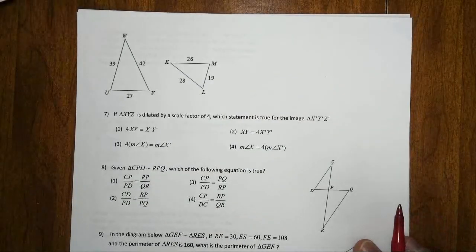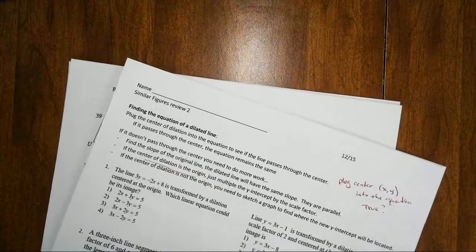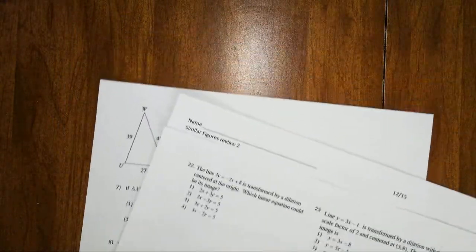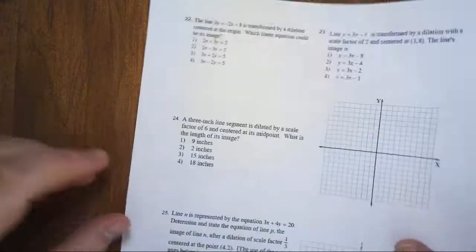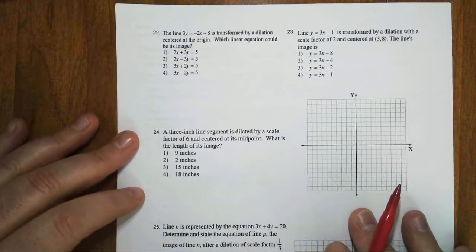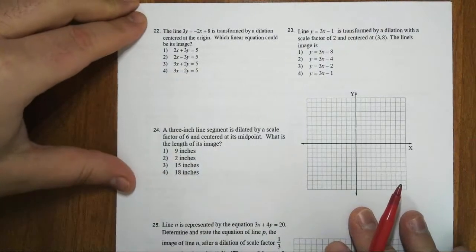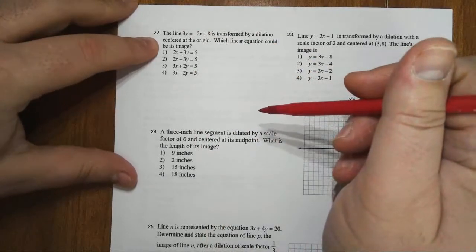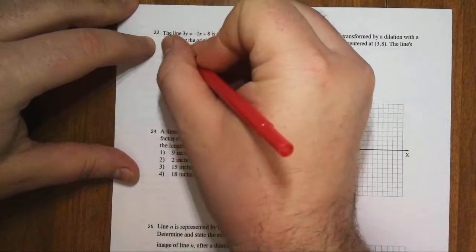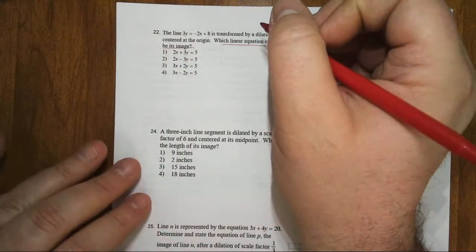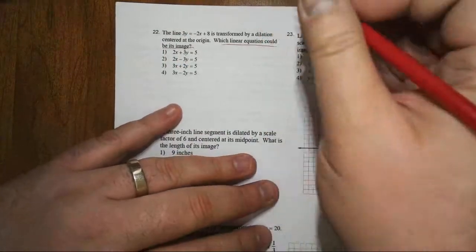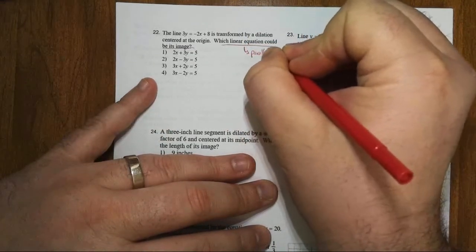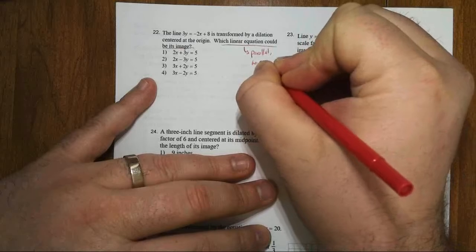So we're going to go back to our worksheet today, which is the last page here. And here we go. So number 22. Line 3y is equal to negative 2x plus 8 is transformed by a dilation centered at the origin, so that's important too. Which linear equation could be its image? So this question essentially just means which of these could possibly be the image. And what we want to remember is that when we dilate a line, the line should be parallel. Okay? Which means they're going to have the same slope.